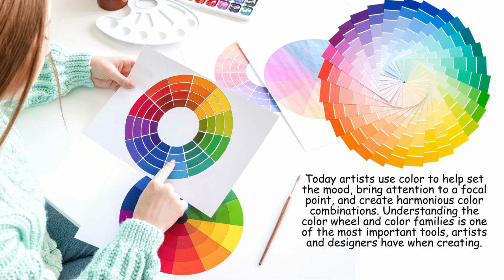Today, artists use color to help set the mood, bring attention to a focal point, and create harmonious color combinations. Understanding the color wheel and color families is one of the most important tools artists and designers have when creating.